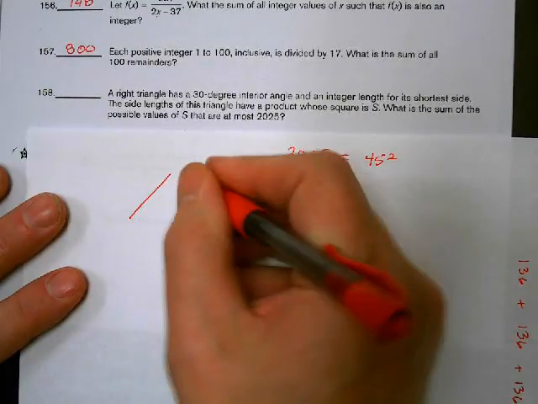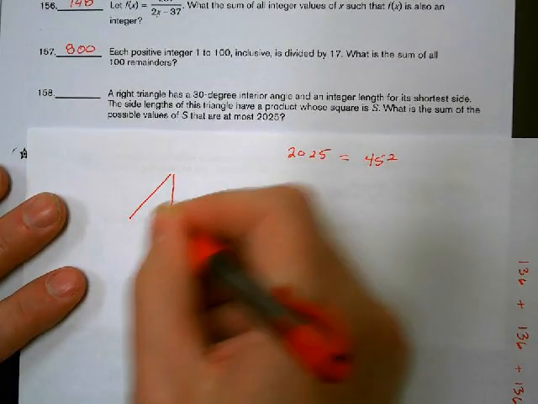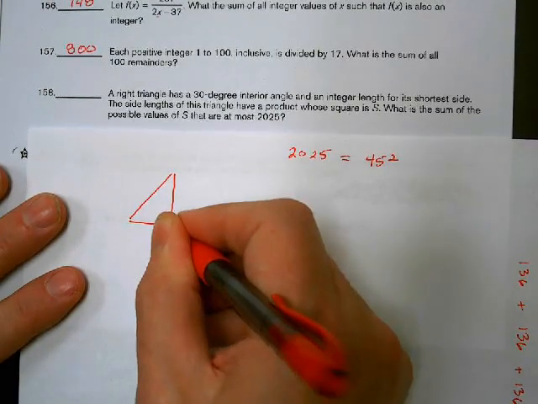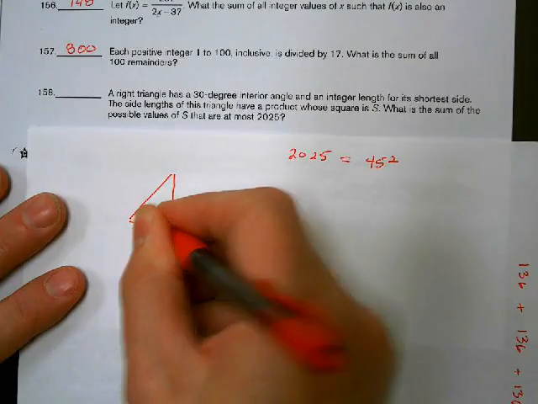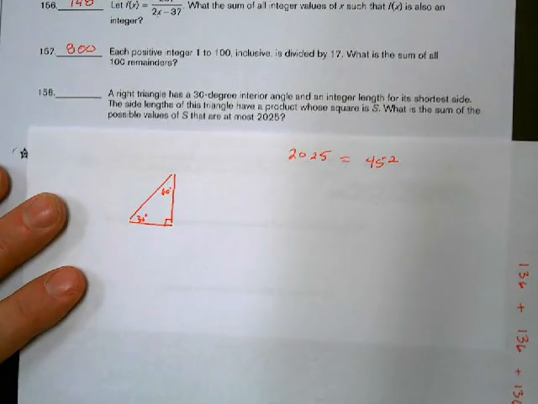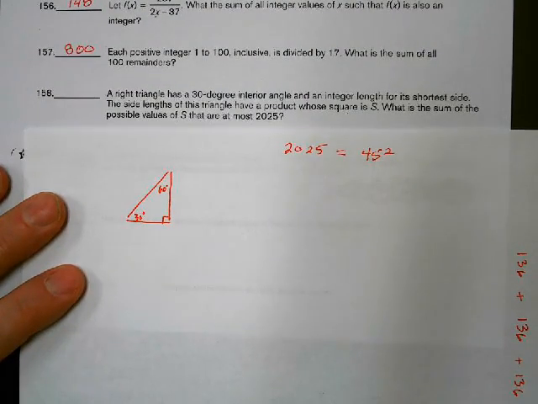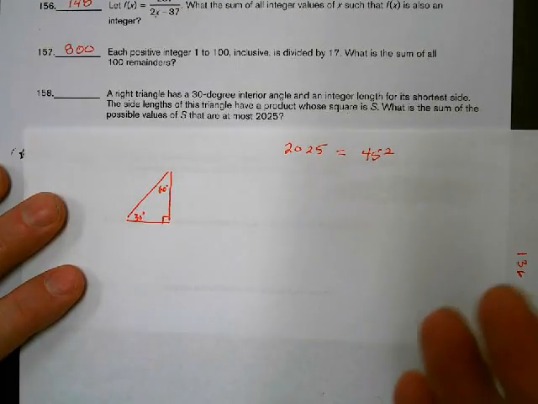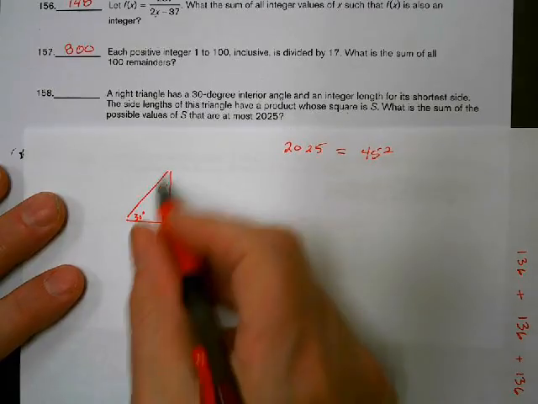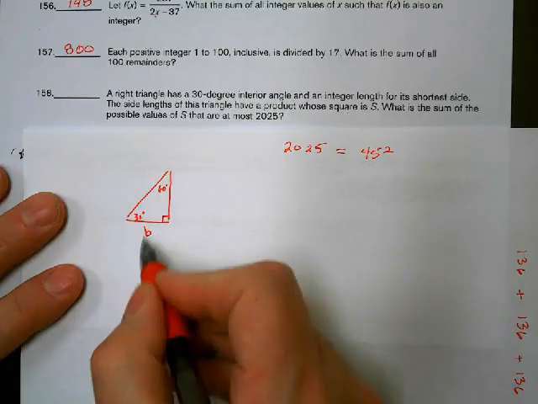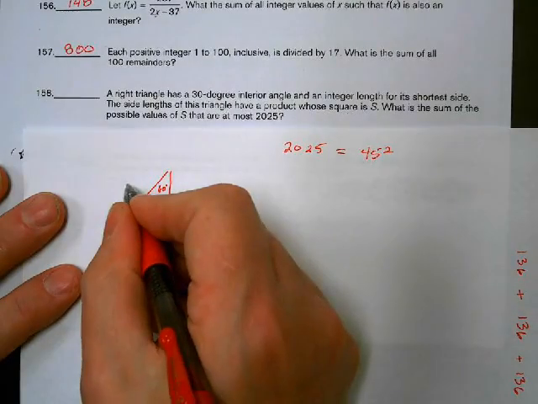Now this one is a 30, 60, 90 triangle. I do have a video somewhere in the MATHCOUNTS thing about the special right triangles. Maybe I'll post it to Google Classroom so you guys can look at it. But anyways, the 30, 60, 90 triangle is half of an equilateral triangle. This side would be b. This is the shortest side. The hypotenuse would be double that, and the larger leg would be b times the square root of 3.